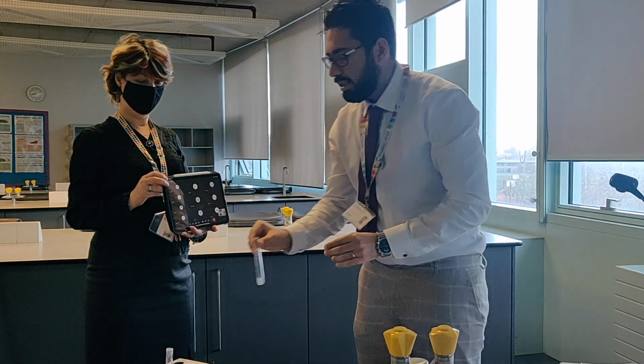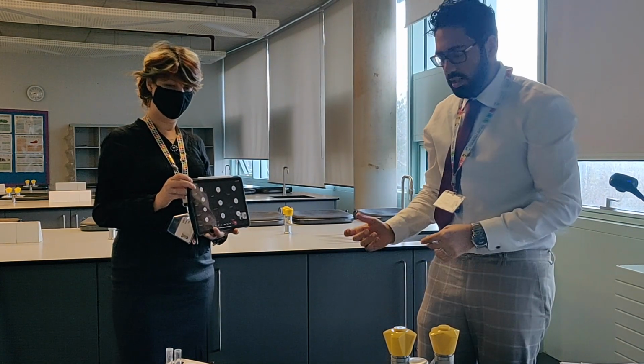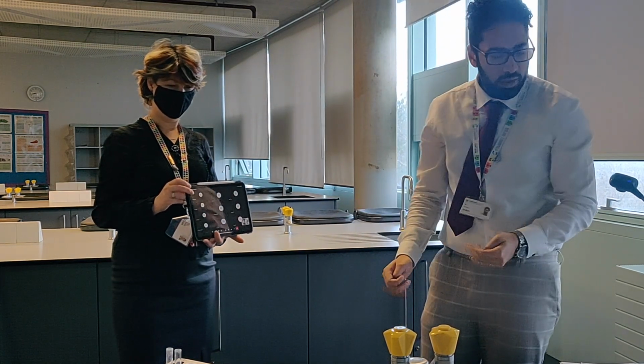So make sure you're writing these tests down into your lab books, where it has the table. If it hasn't got a table, then just make your own.